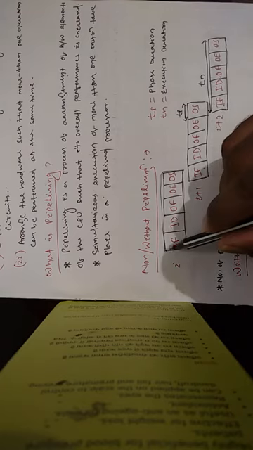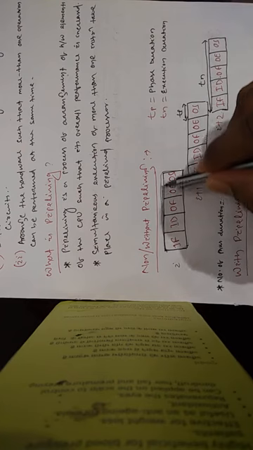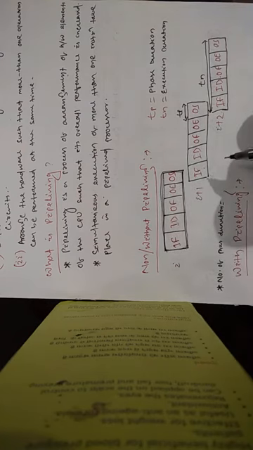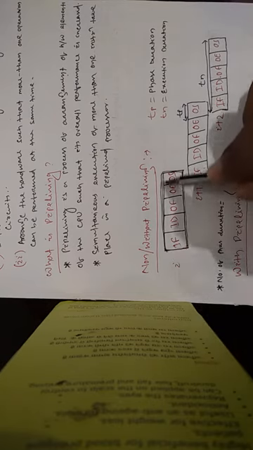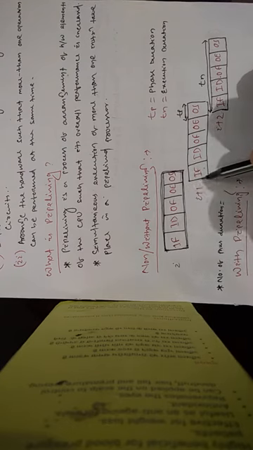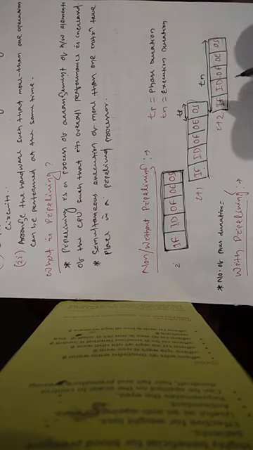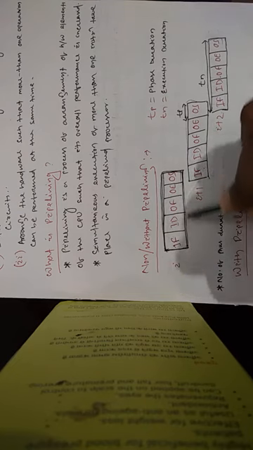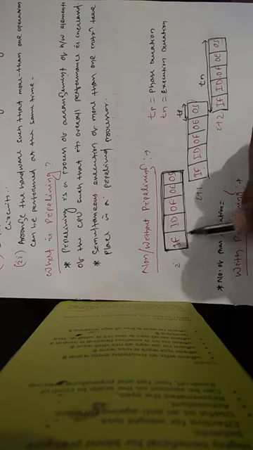In non-pipelining architecture, each instruction will be executed only after the completion of the last instruction. So first the ith instruction will be executed, after that the I plus 1 instruction will be completed, and after that the I plus 2 instruction will be executed. Assume in the first instruction there are 5 stages.